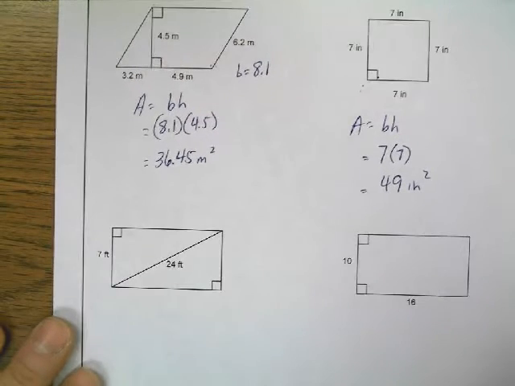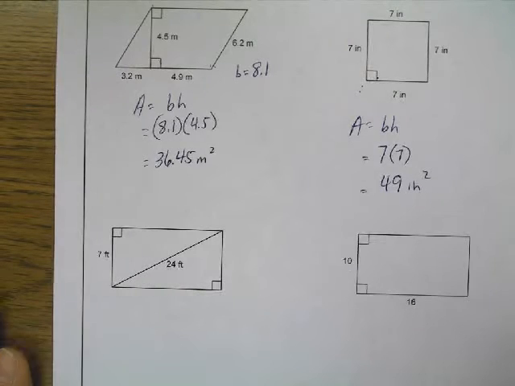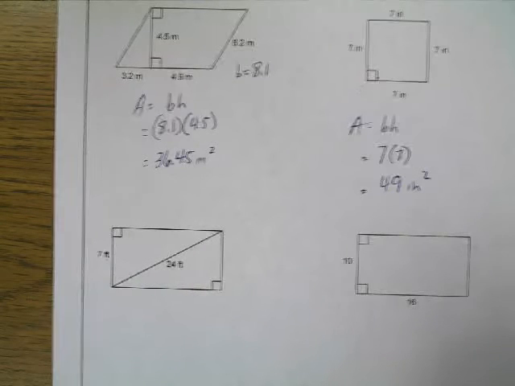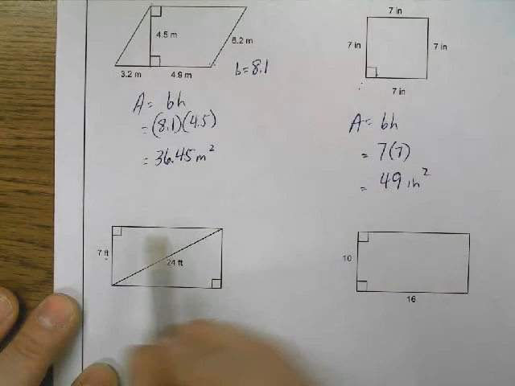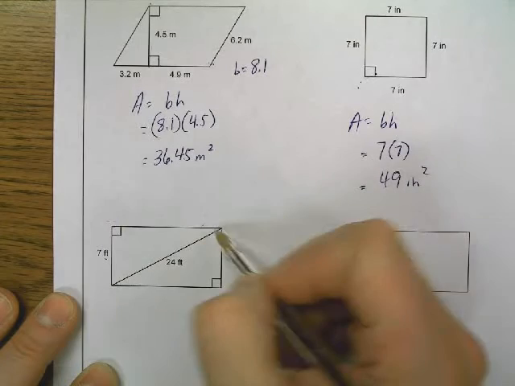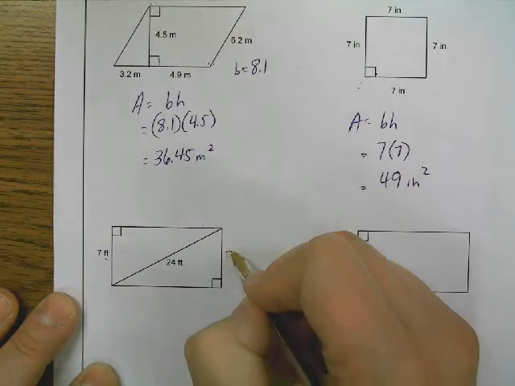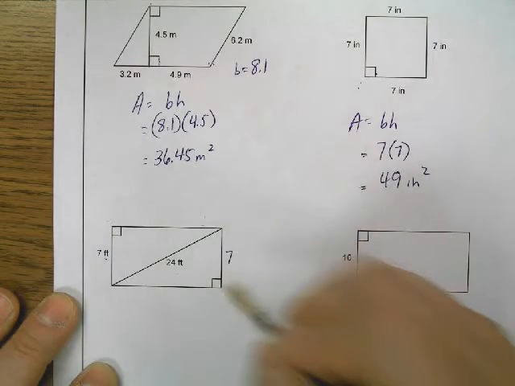All right, here we have another one where you might be tempted to say, I'm going to do 7 times 24, but that would be incorrect because 24 is not the height. You're going to have to find the base. You can call 7 the height. This is the base right here you're looking for. And if you don't want to use this triangle up here to get that, you have 7 here. So you could use this as your base and the height of 7 here.